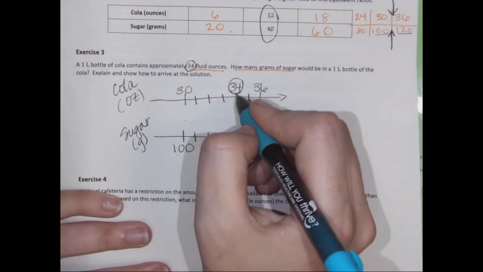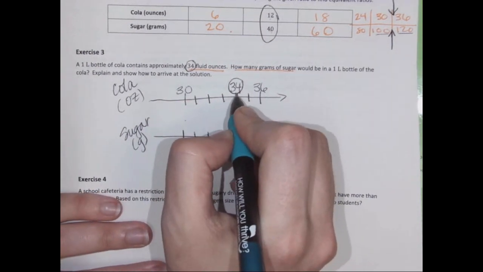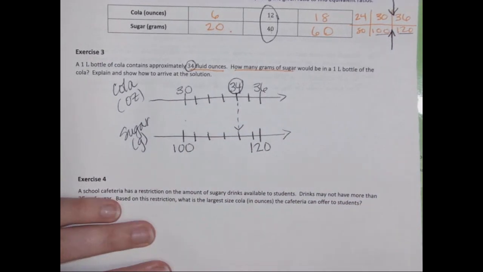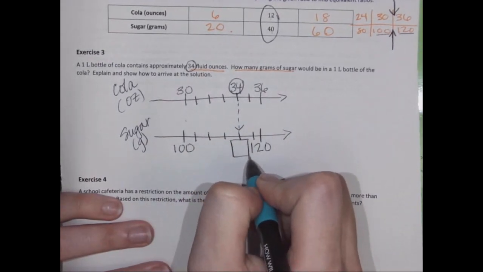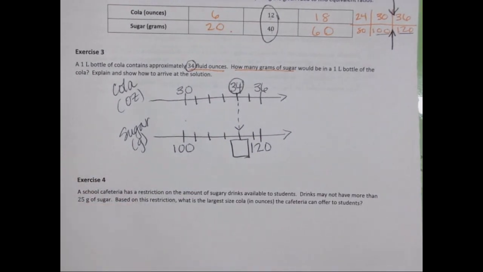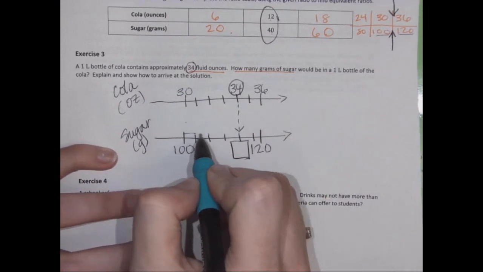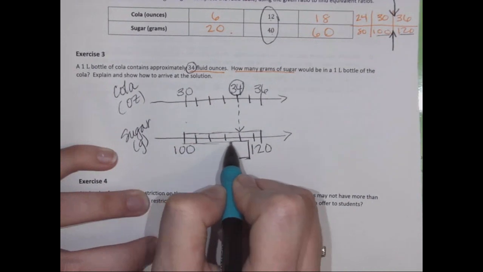So the number of grams of sugar in 34 ounces of cola is going to be directly below the 34 on our top number line. It's going to be whatever value is right here. We just got to find it, right? Now, this is the cool part. This is how we get to find it. Think of it, you don't have to draw it this way, okay? But I want you to think about it at first like a tape diagram.